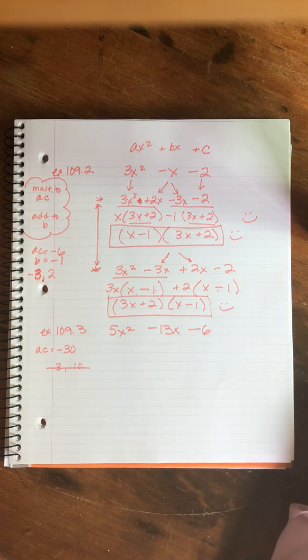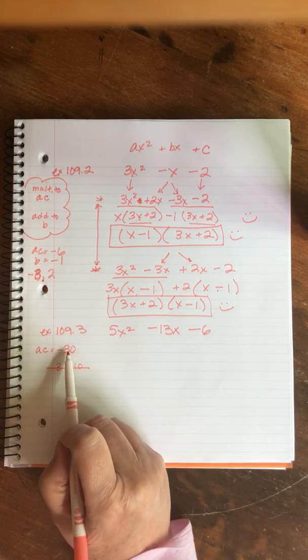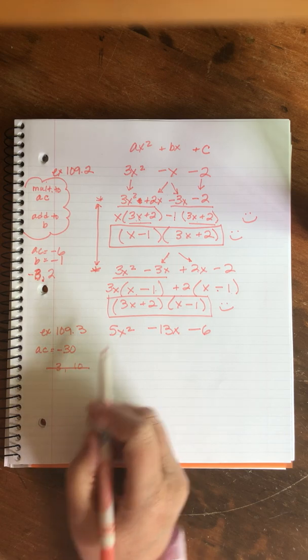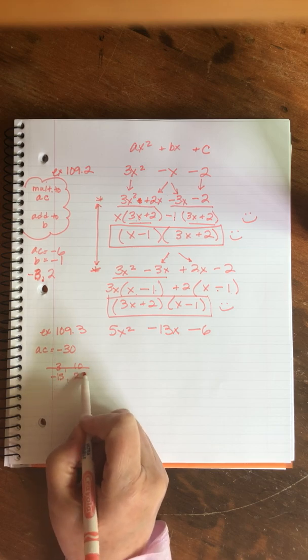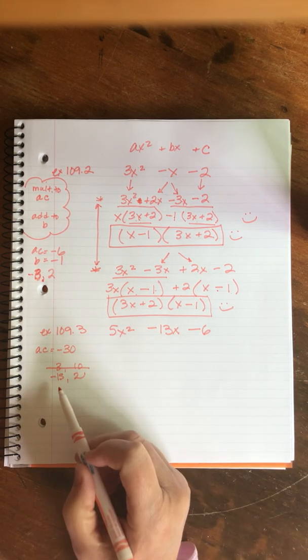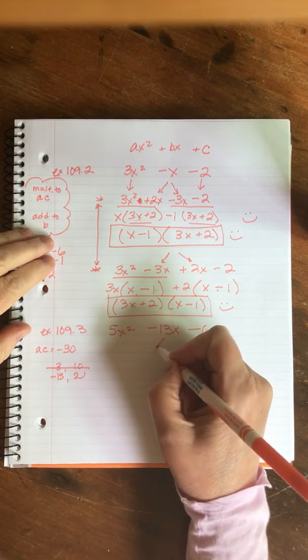But you know what? Math isn't always what you think it is. So now I'm going to try again. And I think of the other, there's 5 and 6, but that doesn't get me there. That's got a difference of 1. What about 15 and 2? Negative 15 and positive 2. That multiplies to that, and it adds to minus 13. Bingo. Okay.